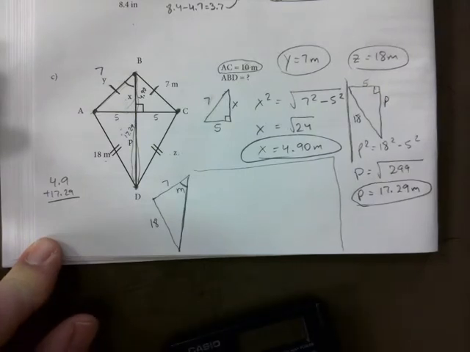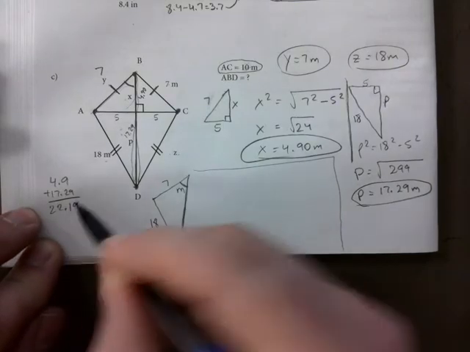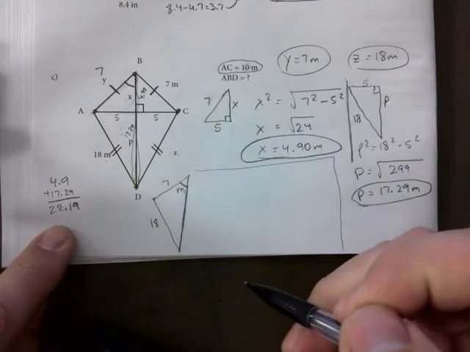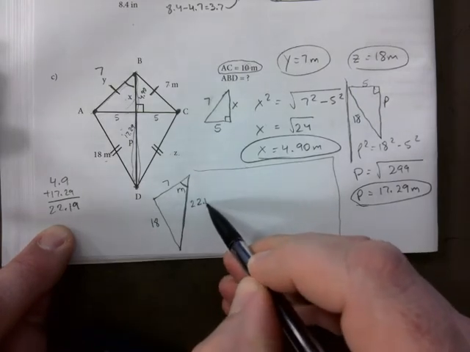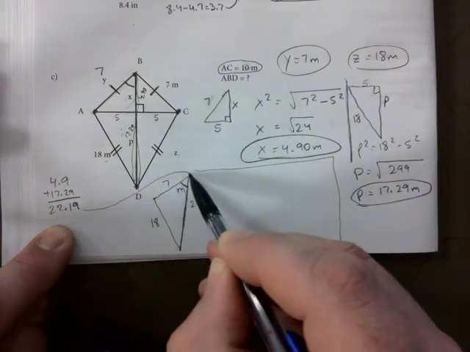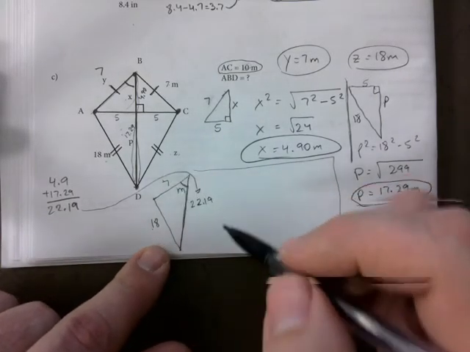Just so I don't make any mistakes. 22, 19. Okay. And so this is 22.19 here, that side right there. So now I have side, side, side, right?